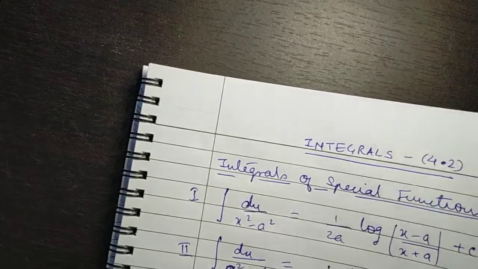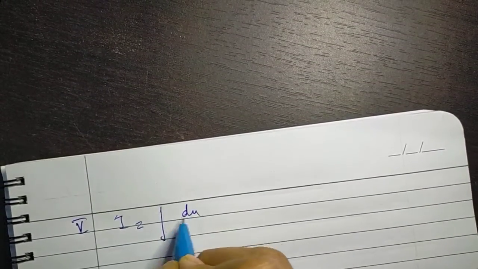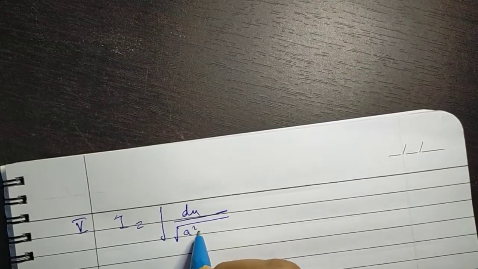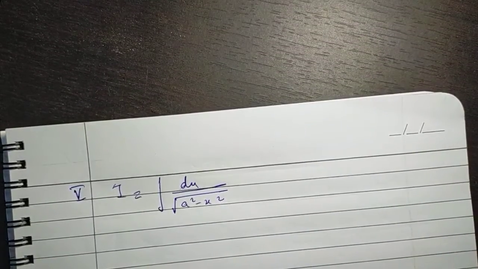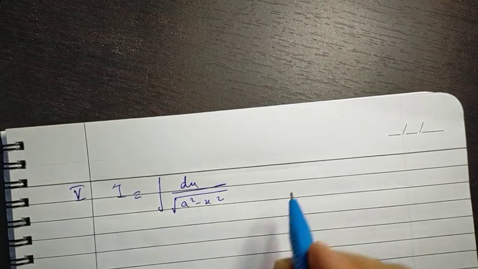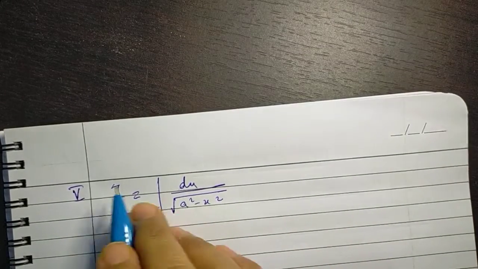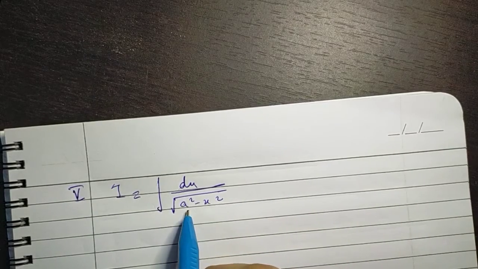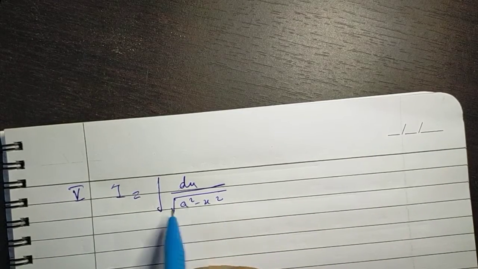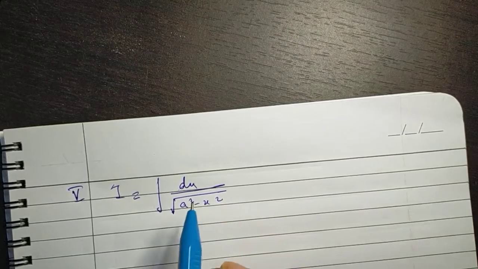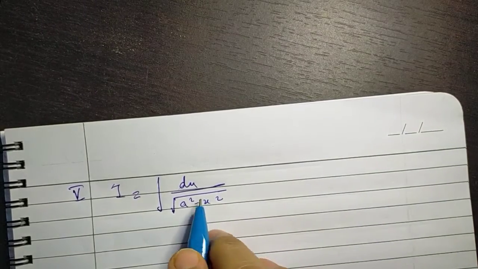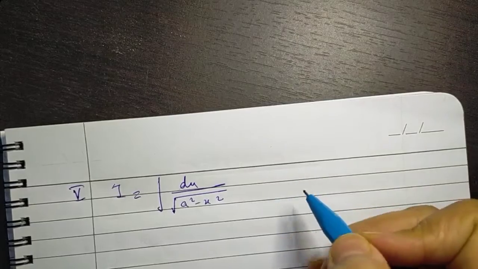This is the result. Now exactly on the same lines we do the next result, that is the integral of dx over square root of a squared minus x squared. Now again, by having the same argument as the previous one, we see that though a squared minus x squared can be factorized, because of the presence of the square root it doesn't help us, and so instead of factorizing it we will substitute.